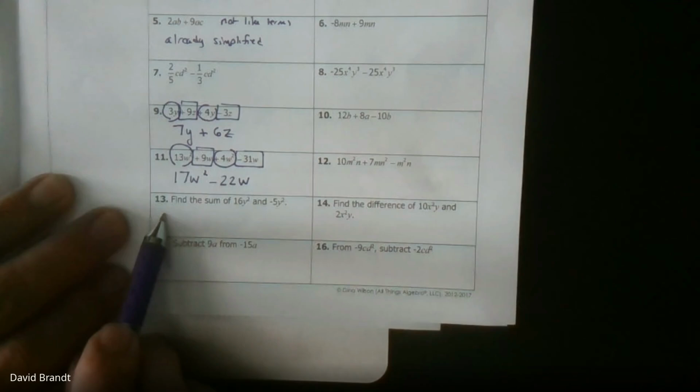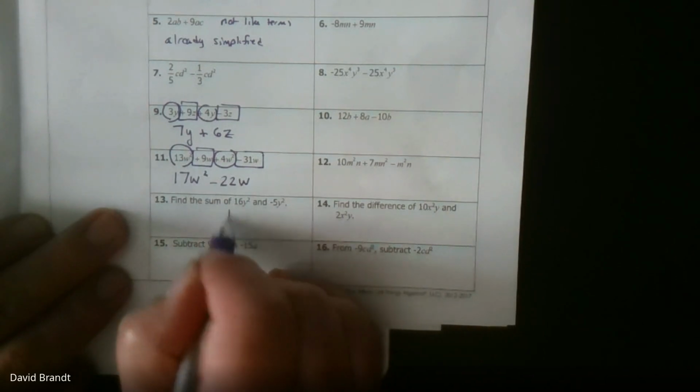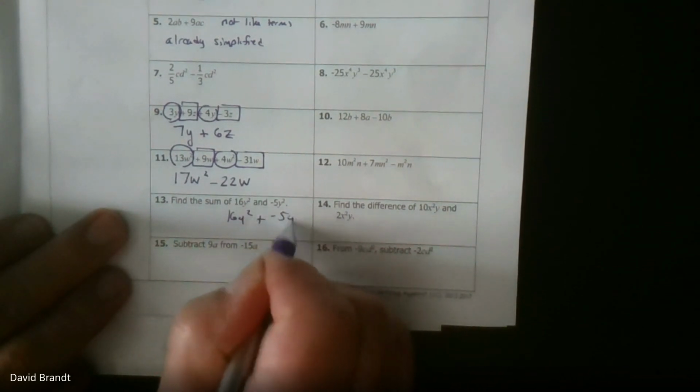Now, number 13, sum just means add these together. So just take 16y squared plus negative 5y squared. I'll let you figure that out. But number 15, it says subtract. When you say subtract, which one do you start with? Well, you always start with the from. Start with the from, and you're going to subtract 9a from it. Negative 15a minus 9a is negative 24a. So that's how you add and subtract monomials.